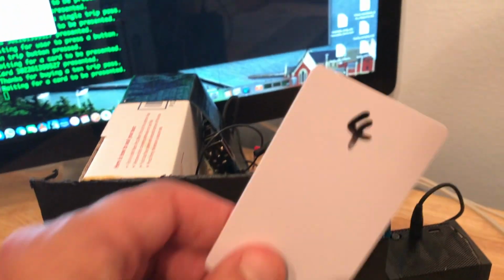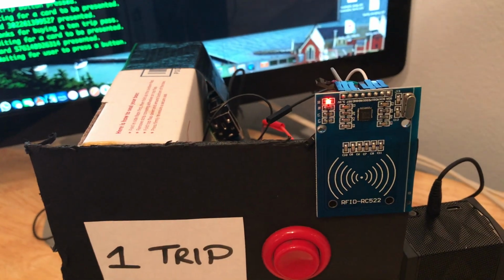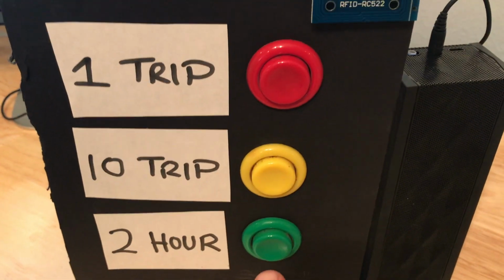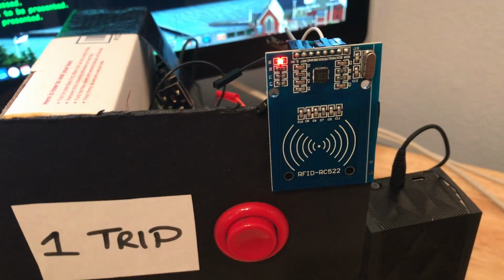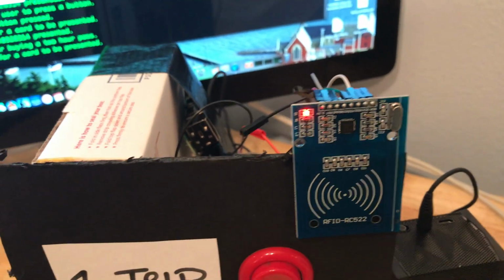Then finally with card 4, let's use the 2-hour pass. Now press the button for the pass that you'd like to buy. Tap your card again to confirm your purchase. Thank you, you bought a new 2-hour pass.